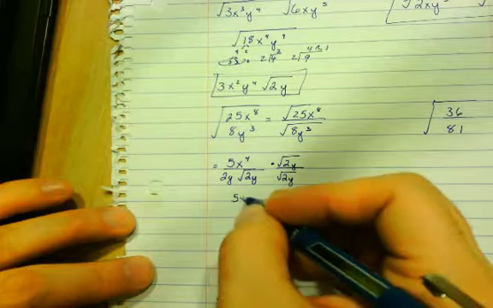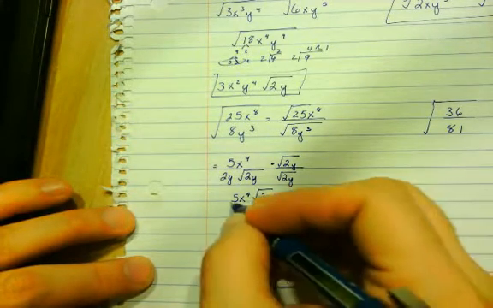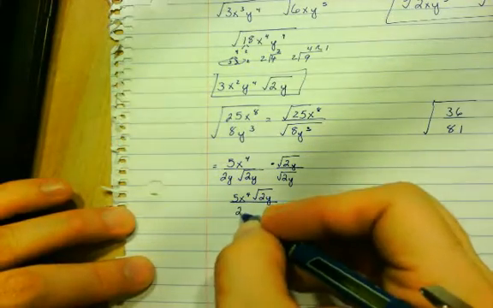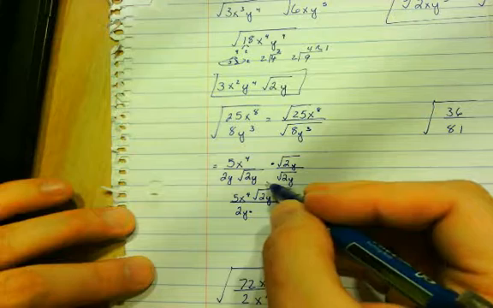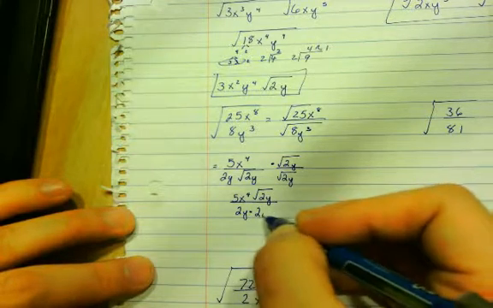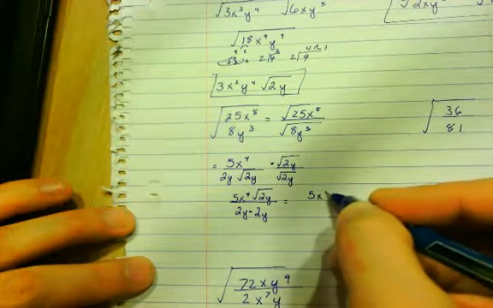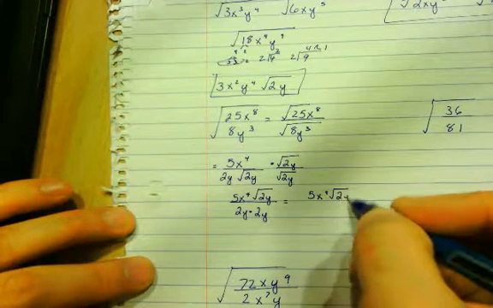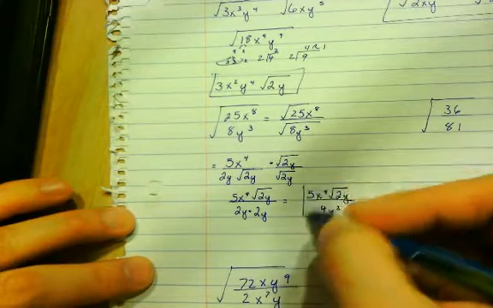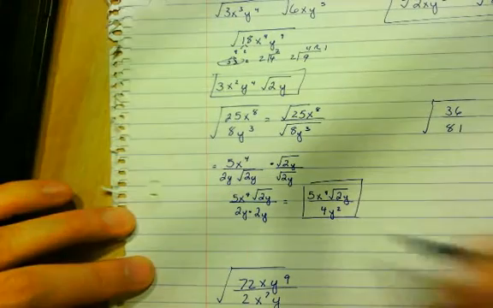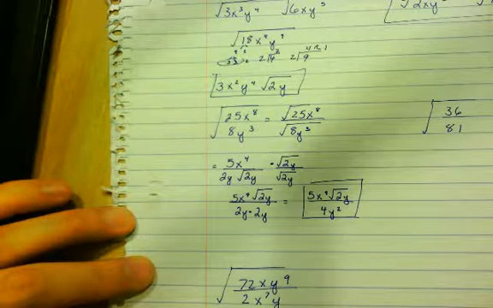So my numerator, I get 5x to the 4th, square root of 2y, over 2y times, well, the square root of 4y squared is just 2y again. So my final answer is 5x to the 4th, square root of 2y, over 4y squared. That's a tricky one. Take your time with it.